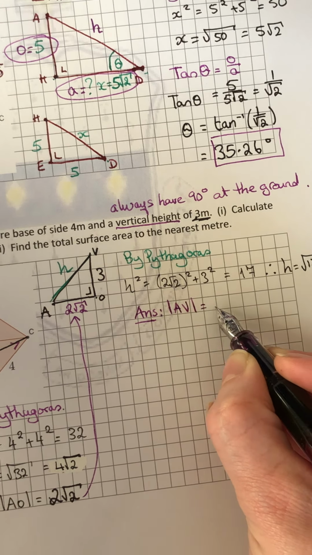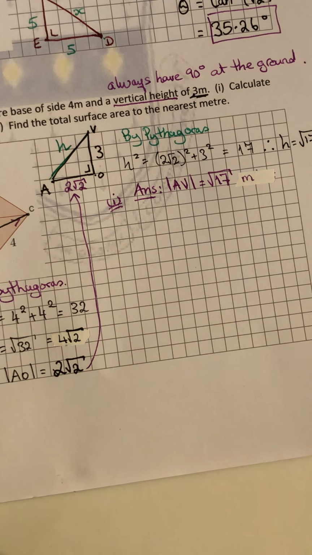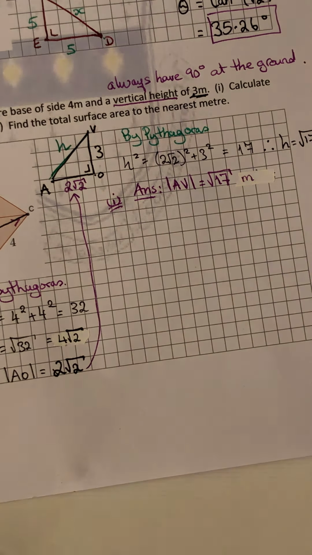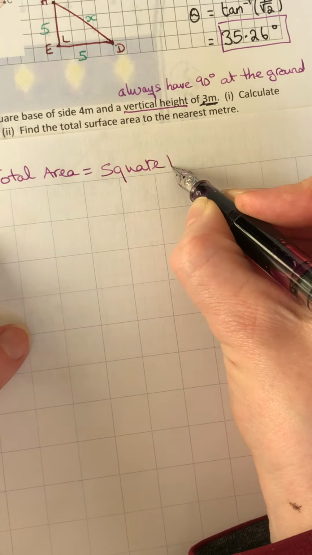Part two, they asked us to find the total surface area. So we need to find the area of the base. Let's take a look at this diagram again. The area of the square base and each of the 4 triangles. So the square base should be easy enough to do. And just so that I can write a little bit bigger, I'm going to use different paper for this. So my total area, but you can take it down smaller into your own notes. The total area is going to be the square base plus 4 triangular faces.